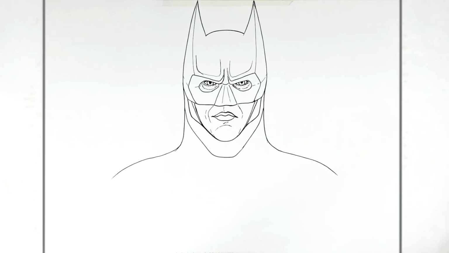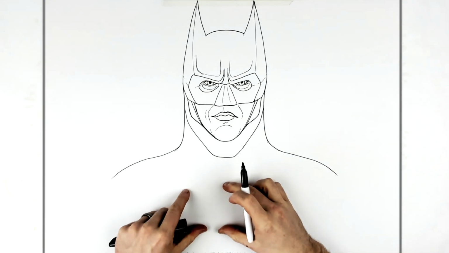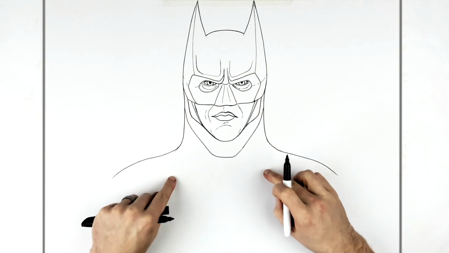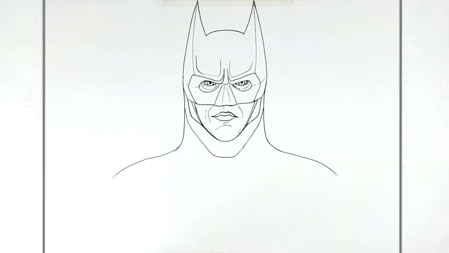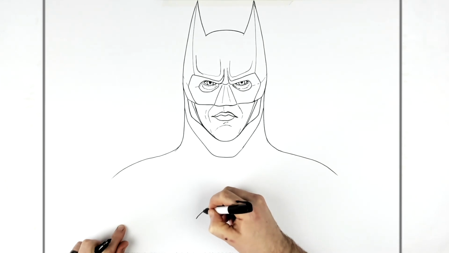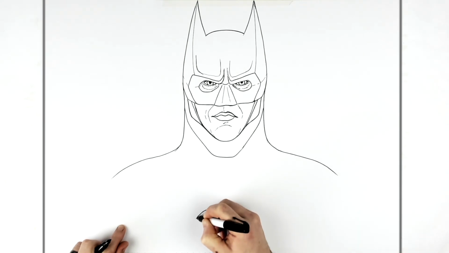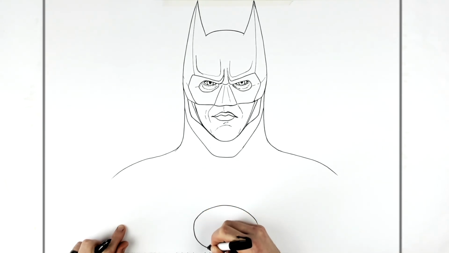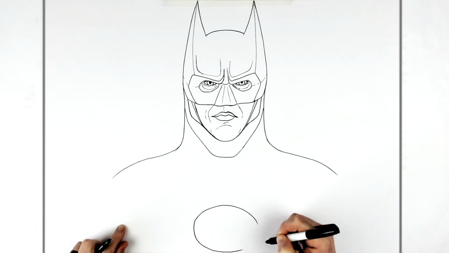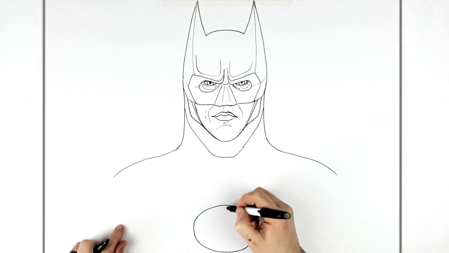Okay. And then the crest, so this rubber part of his mask goes into the crest down here. So we've got this oval crest. Right, and then we've got the bat symbol inside there. So we might as well draw it while we're here.